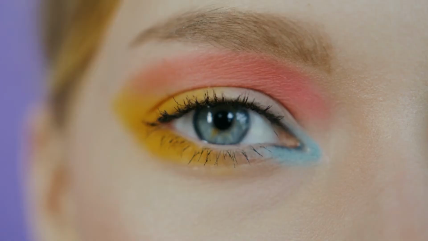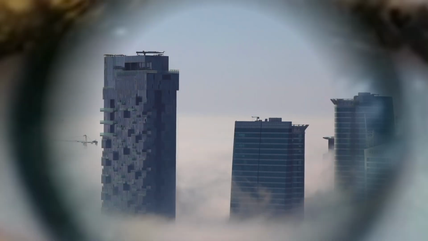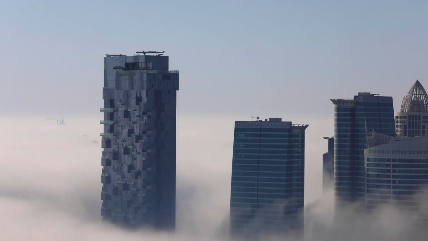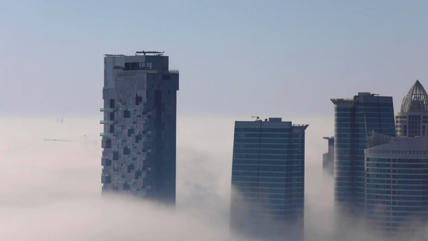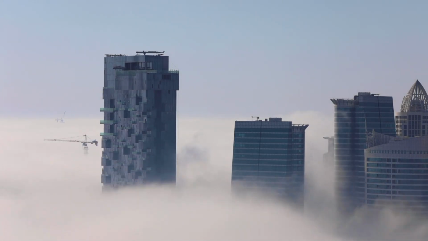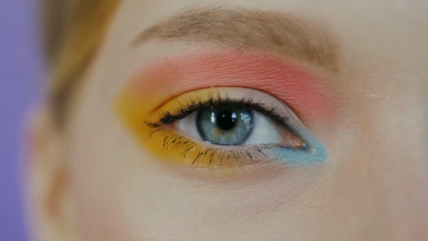Hello there, welcome back. Here's how you can do this eye zoom transition in VN Video Editor, where there will be a footage of this close-up eye that will be zoomed in to reveal a footage of skyscrapers within the area of the eyeball.